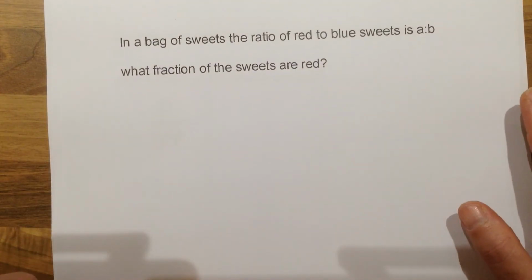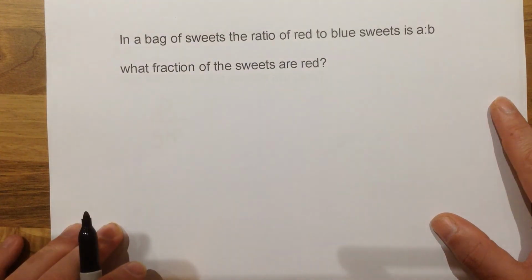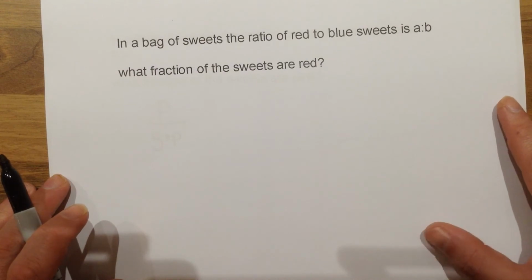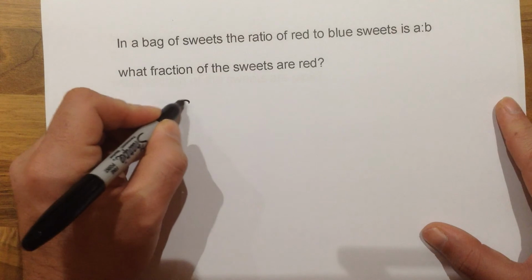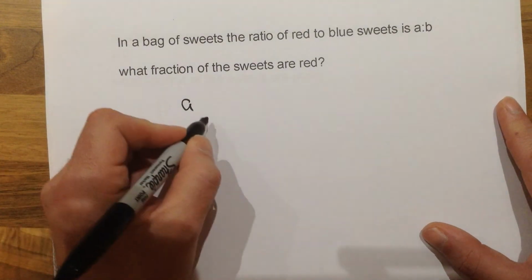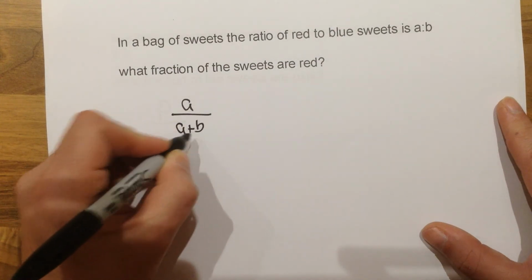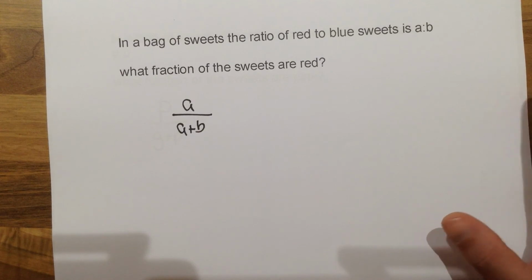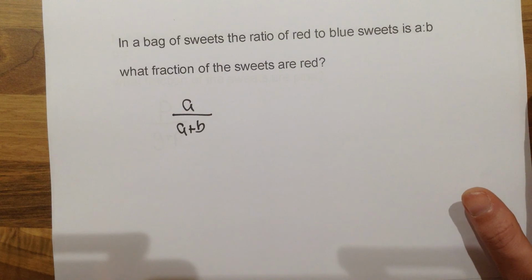Next question is the exact same topic. So here we've got A and B representing red and blue sweets. Just be careful, it doesn't always use the same letters to represent the words. So here, the fraction of red sweets, so there are A red sweets out of a total of A plus B sweets, with A and B being numbers red and blue, so add them together to give us the total number of sweets. So this fraction gives us what fraction of the sweets are red.